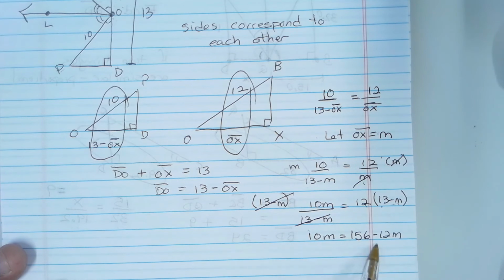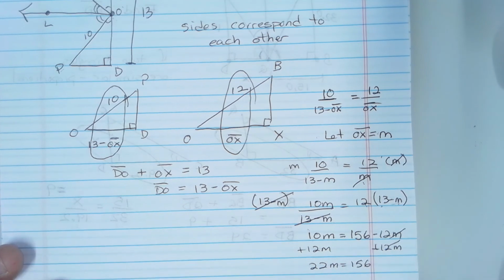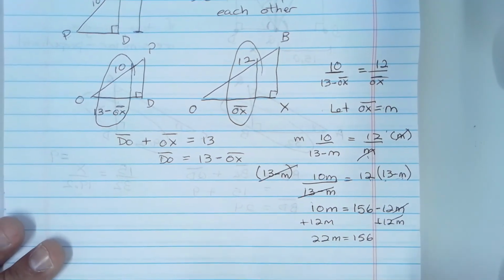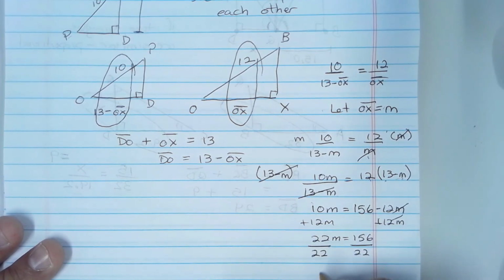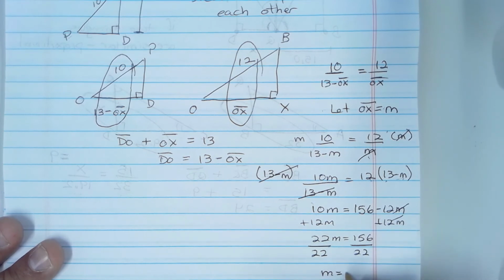Now, what is the next step in solving for M? Adding 12M. Add 12M to both sides. This cancels out. This gives you 22M is equal to 156. What's the last step in solving for M? Divide by 22. M is equal to 7.09. And it says, round your answer to the nearest hundredth. 7.09.